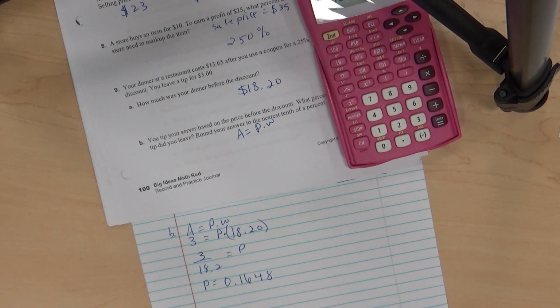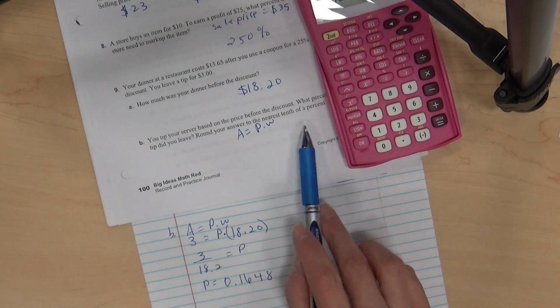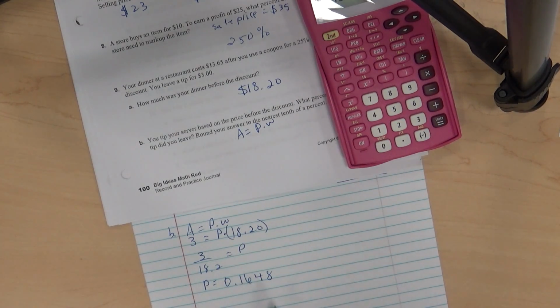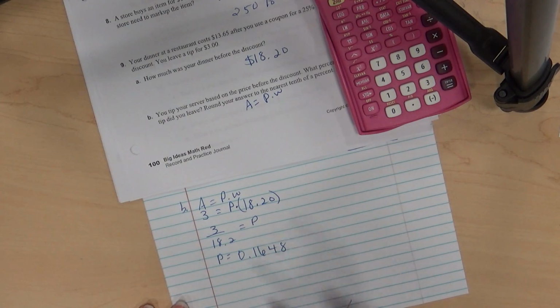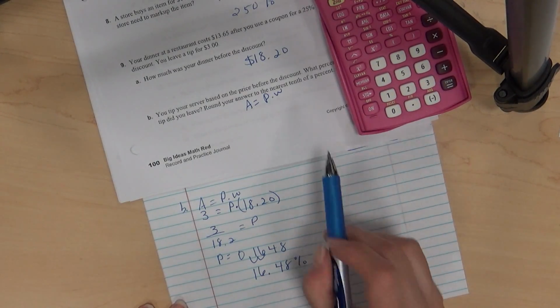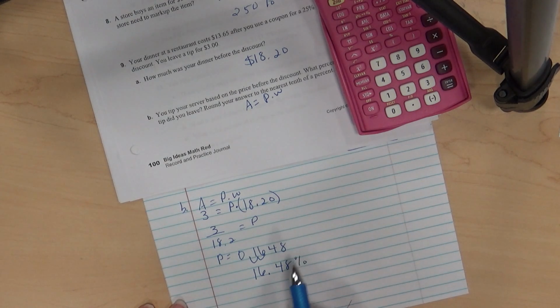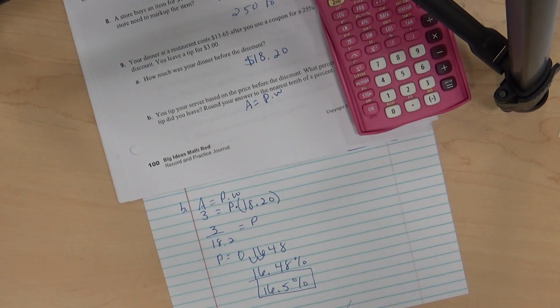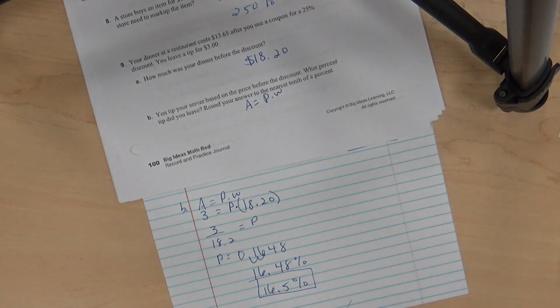Because they asked for a percent, they said round your answer to the nearest tenth of a percent. So this is not a percent yet. I've got to convert it, multiply it by 100, so it becomes 16.48%. And they want me to round to the nearest tenth, so there's my tenths place, and the number beside it is bigger than 5, so it's going to go up to 16.5%. And that is it. So those are the notes for section 4.3.